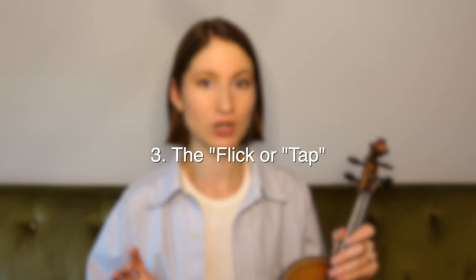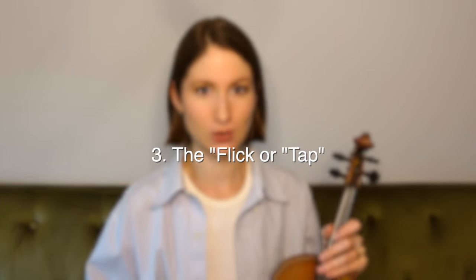And the third and final Irish ornament that we're going to be talking about today is called the flick or tap. I've heard it referred to both ways, and again, these terms are interchangeable, but essentially it means the same thing, which is that we are, again, taking our melody note and we're simply either going a half, whole, or sometimes 2 notes above the melody note, and we're simply just flicking or tapping the string with our finger, and that just sort of highlights or emphasizes the melody note.